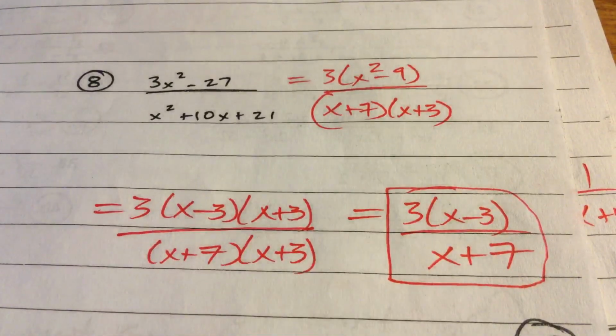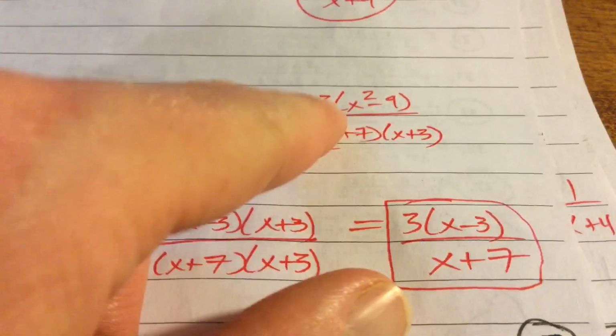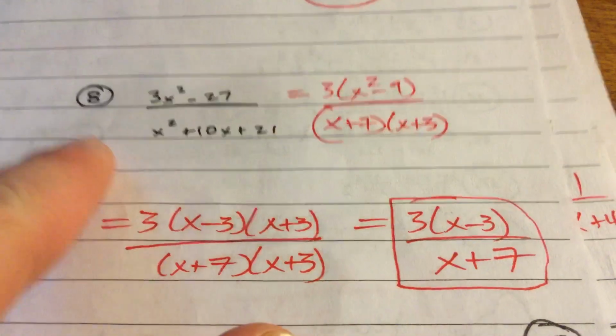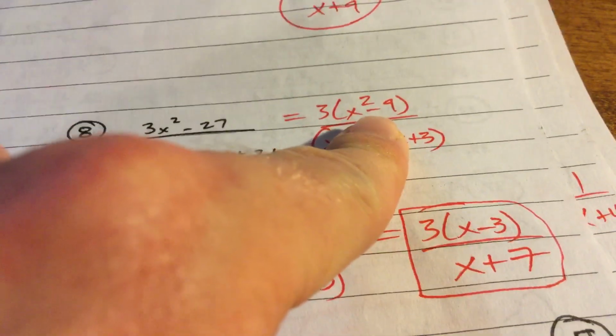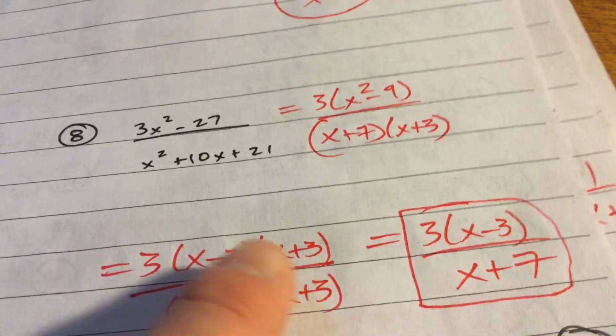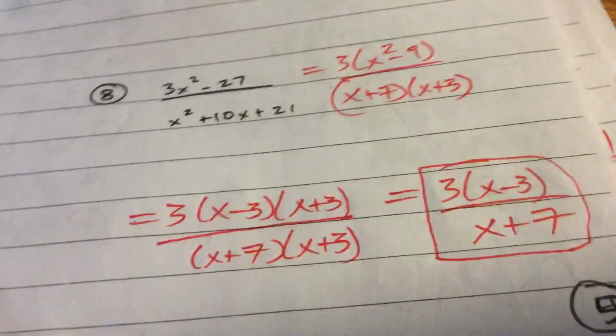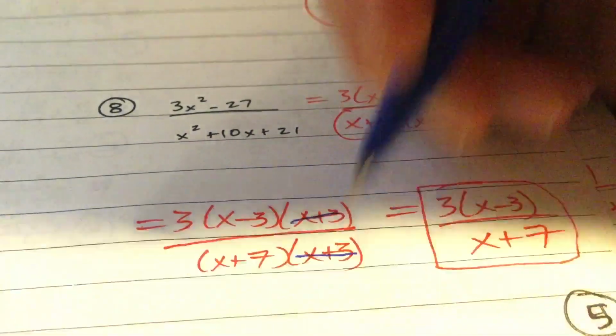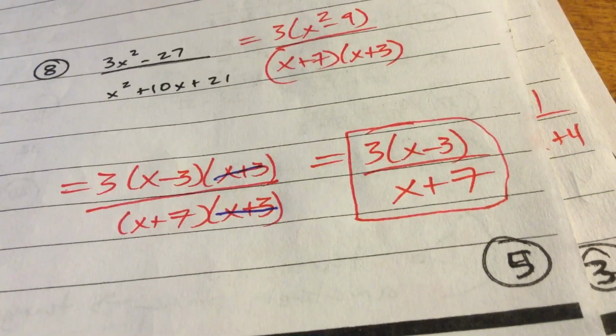It's x plus 7, x plus 3. The top, you're going to take out a 3, folks, first, and then you're going to have x squared minus 9. Well, x squared minus 9 factors would be x minus 3, x plus 3. So then you can see that the x plus 3's cancel, leaving you with 3 times x minus 3 over x plus 7.